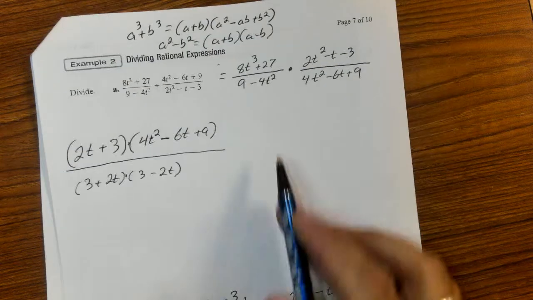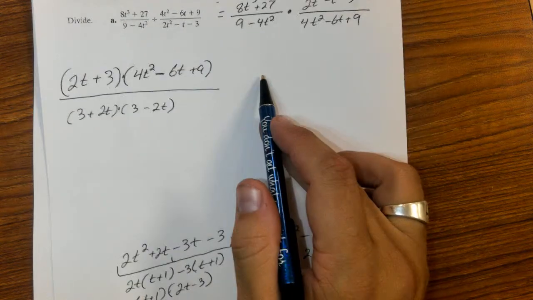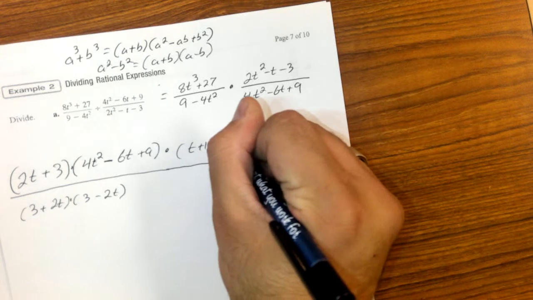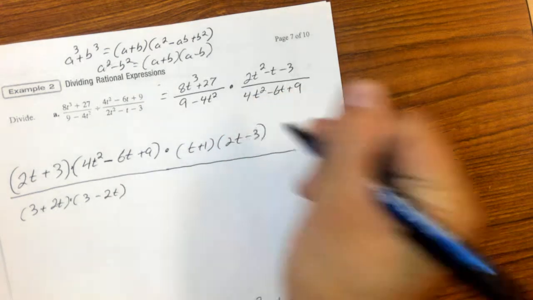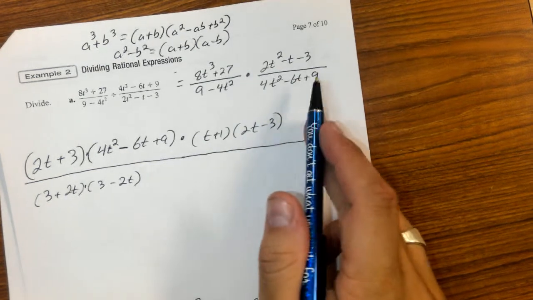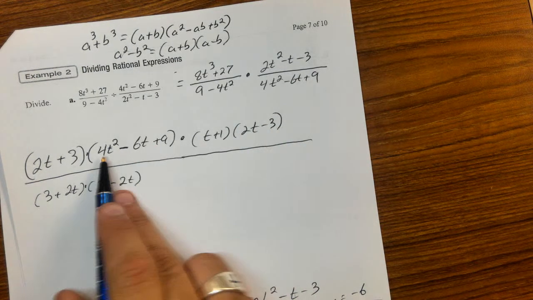So in the numerator over here, we're basically writing these two factors up here. So I'm going to extend the fraction bar here, since I'm multiplying fractions, multiply by t plus 1 times 2t minus 3. And in the denominator here, it is not a coincidence that we see the same exact trinomial.